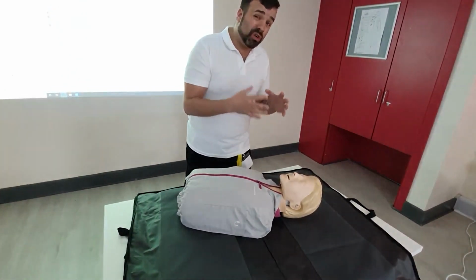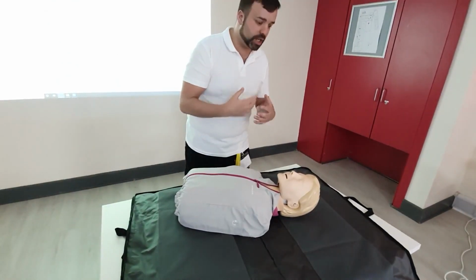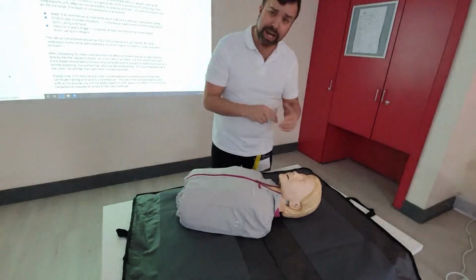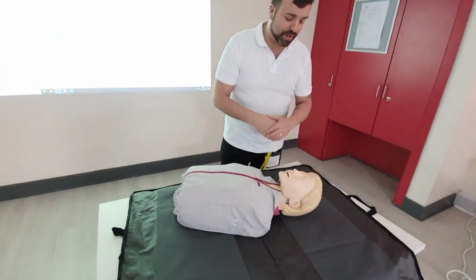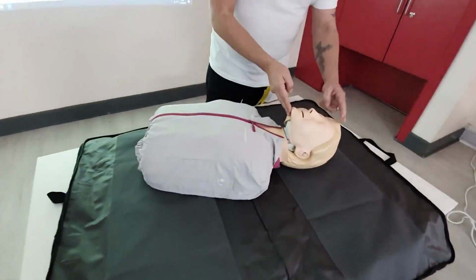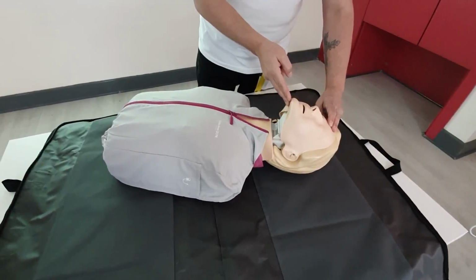So if I could call for help, I may just shout help and hopefully somebody might hear me and eventually arrive. But I'm going to now move into my primary bit, airways, breathing, and then circulation. So airways, two fingers on the chin, two on the forehead, and I'm going to tilt the head back.